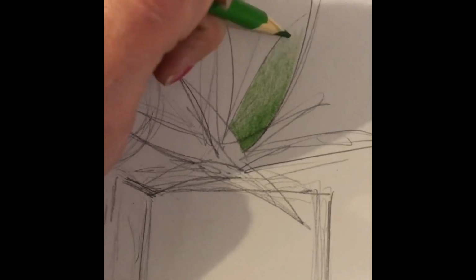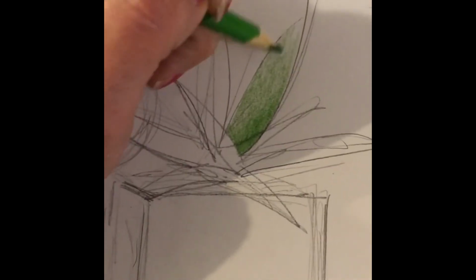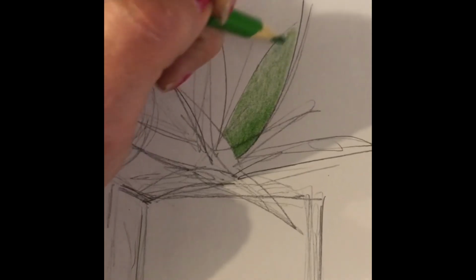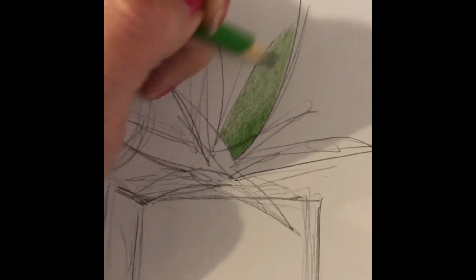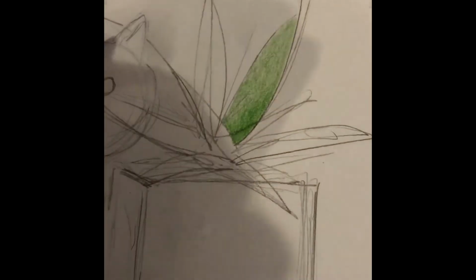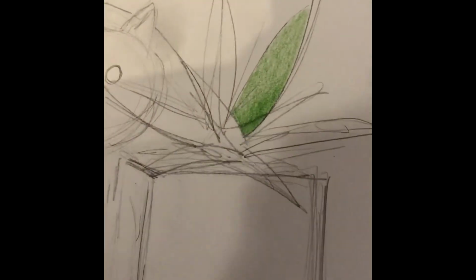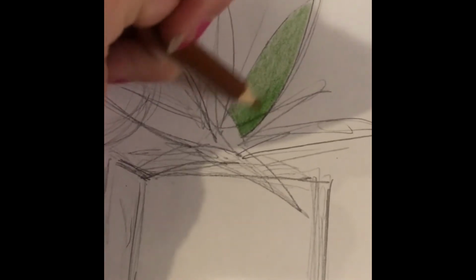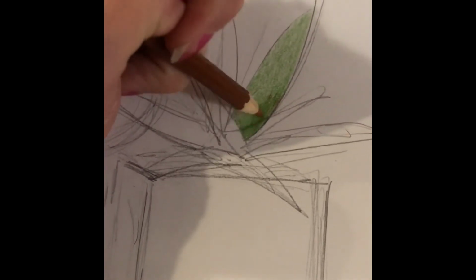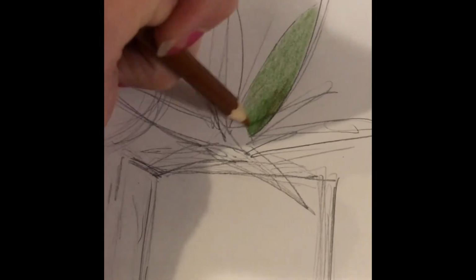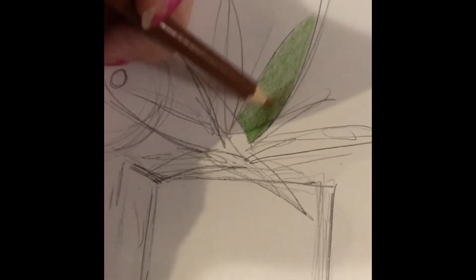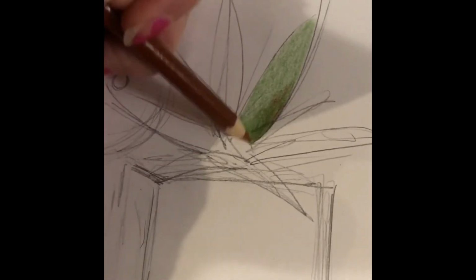We don't want to see where it stops and starts going from light to dark. So the value changes gradually. I can also take another color, maybe like brown, or you can use yellow or red, and you can add another color on there, and you can layer it. That's blending. So you can play around with color.